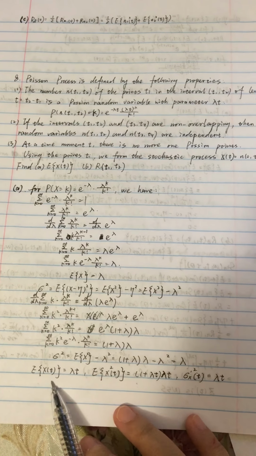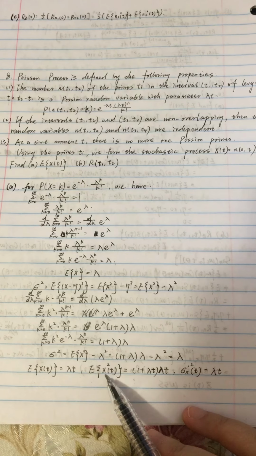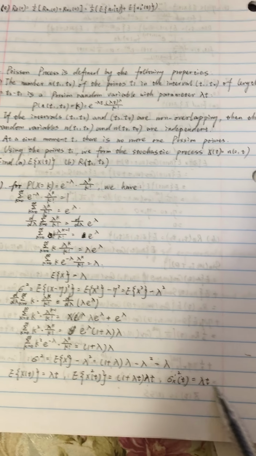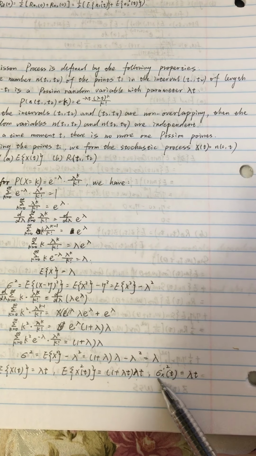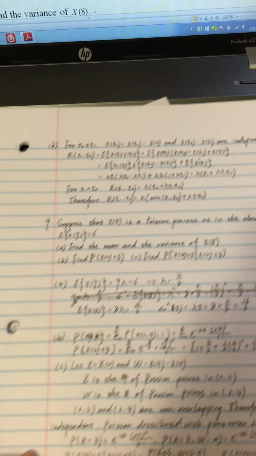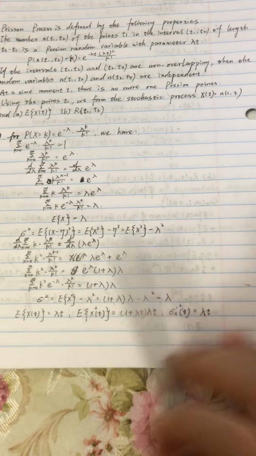First, the expectation of X(t) is lambda t. Second, the expectation of X(t) squared is (1 plus lambda t) times lambda t, and the variance of X(t) is lambda times t. So we have solved the first question: E[X(t)] is lambda t.